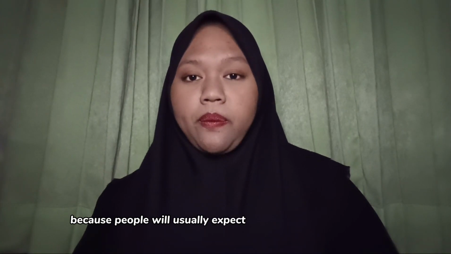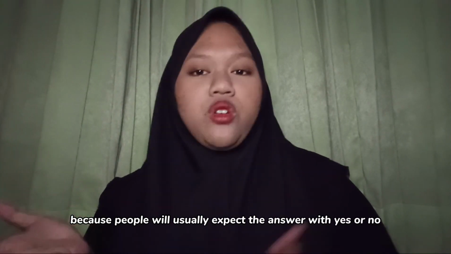We will talk about move in syntax. It is similar to the movement test in our previous topic, where a certain part of words will move within a sentence. For this topic, we will talk about yes or no questions and WH questions. First, yes or no questions. It is called yes or no because people will usually expect the answer to be yes or no.